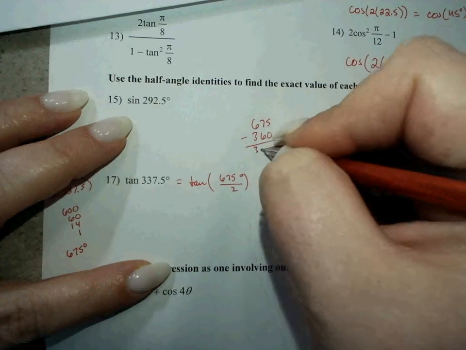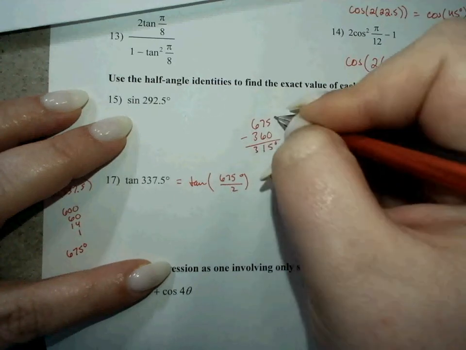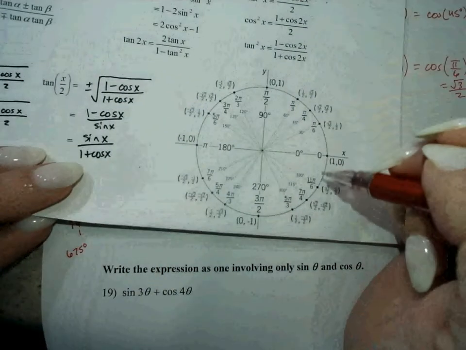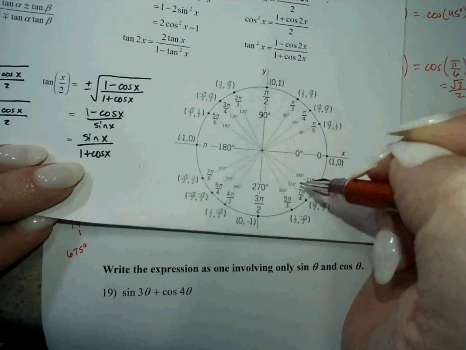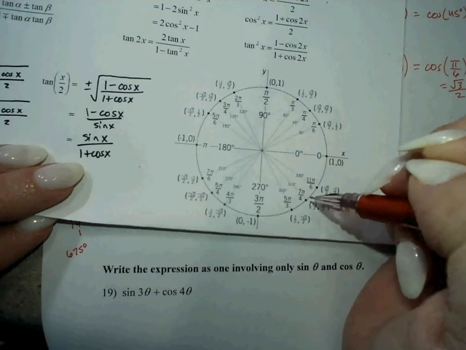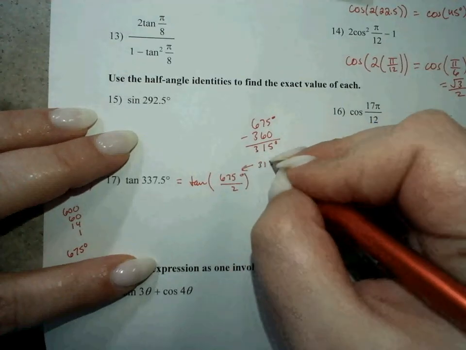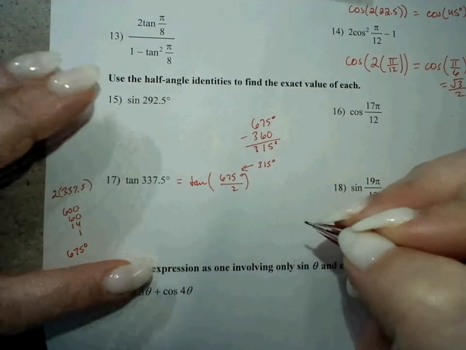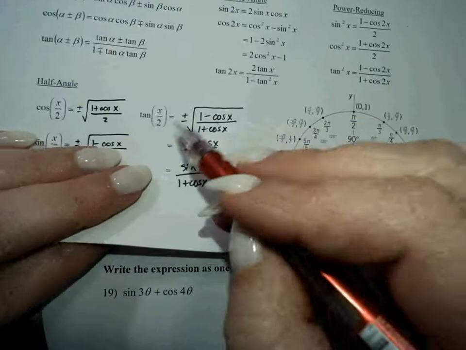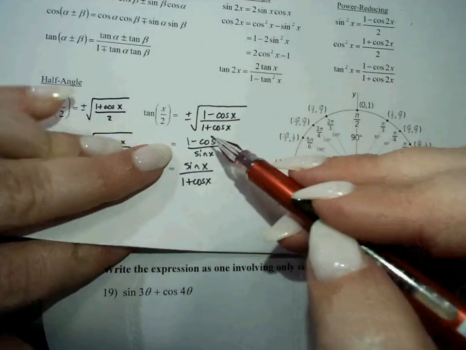Okay, 675. If I take 675 and I subtract 360, I'm going to get 315 degrees. So 675 degrees is the same thing as 315 degrees. So me doing that, I might as well be just using 315. And so I will.